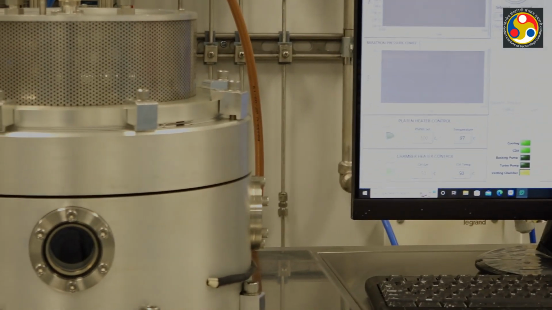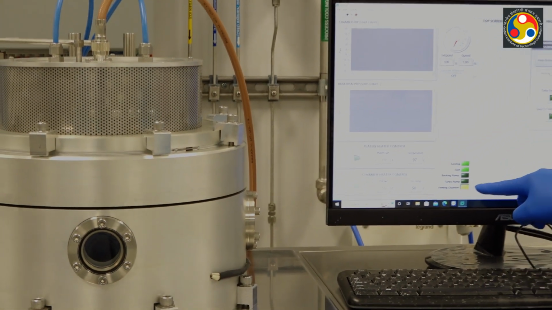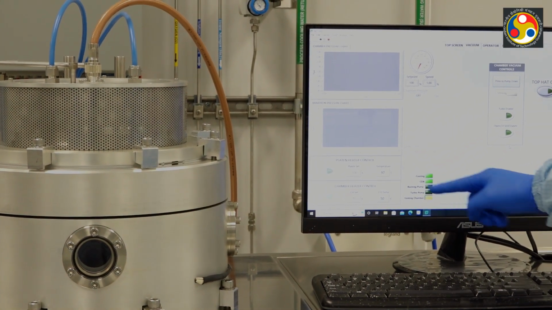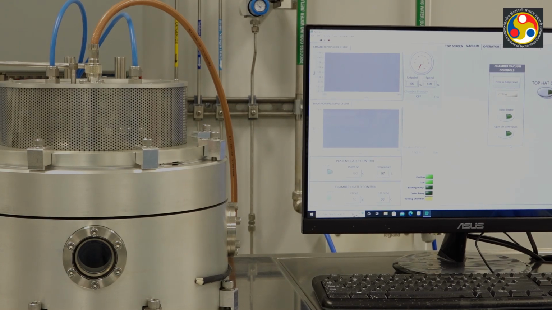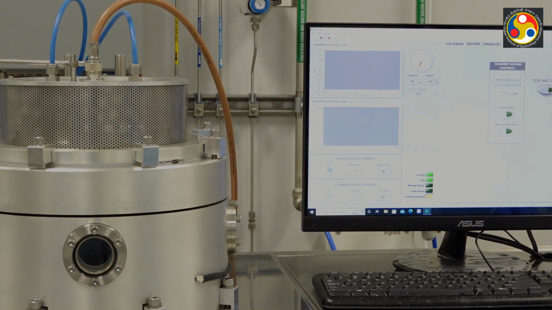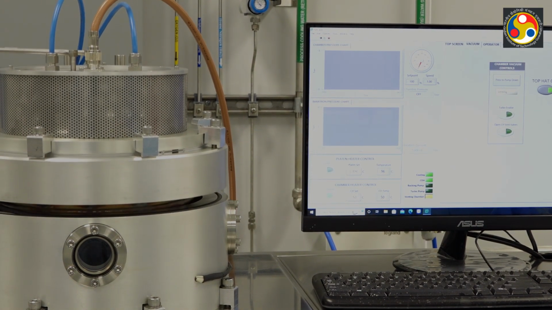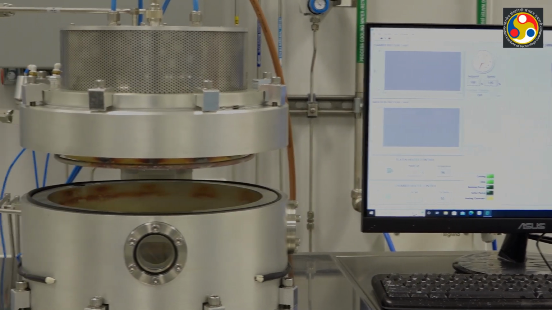Now you can see venting chamber indication is on. The chamber is under the venting, and now I can open the chamber.